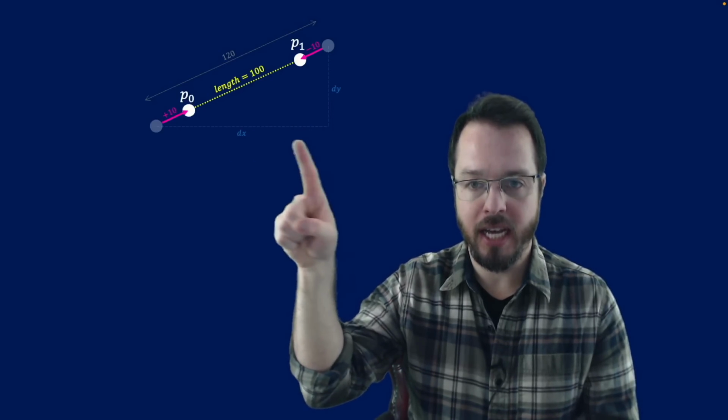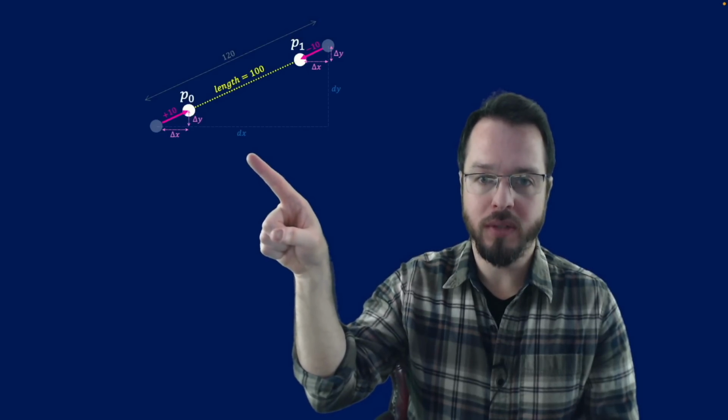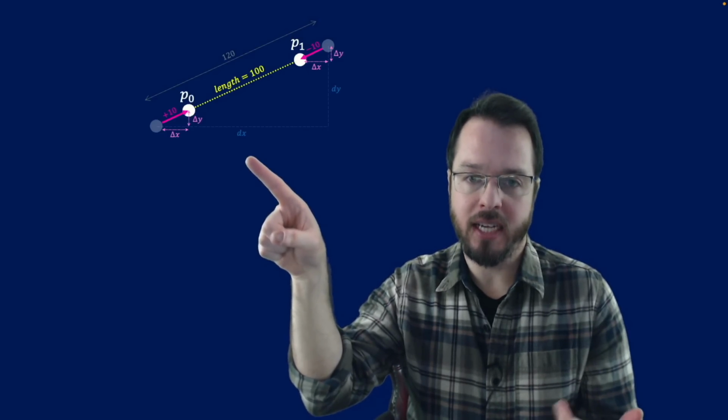So I'm going to have a dx and a dy, the difference in y between the points and the difference in x between the points. I need to find the offset delta x and delta y that I need to apply to that point, and also that one. So plus delta x plus delta y for one, minus delta x minus delta y for the other.